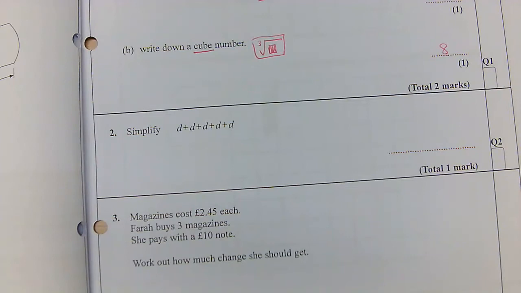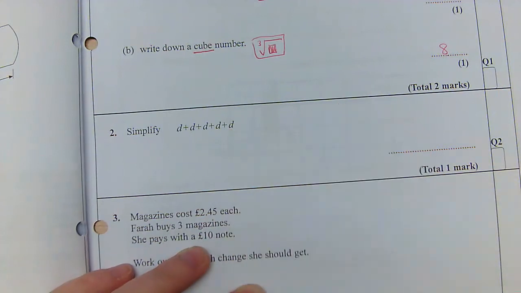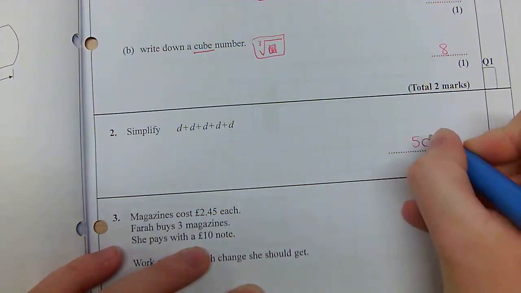Question 2. Little bit of algebra. Simplify D, add D, add D, add D, add D. So I have got 5 Ds that I'm adding together. So I can say that is simply 5D.